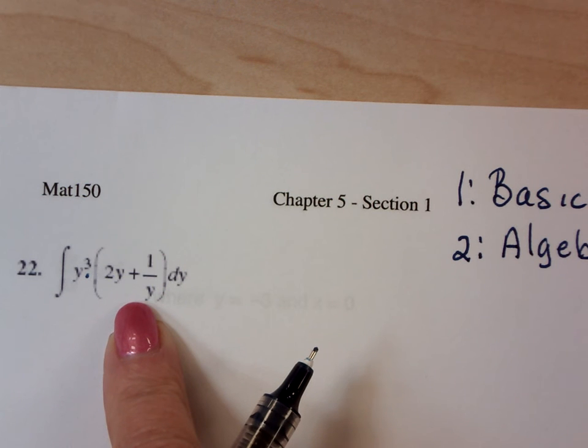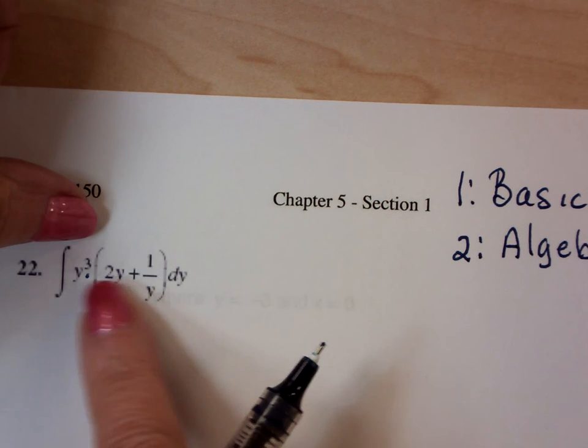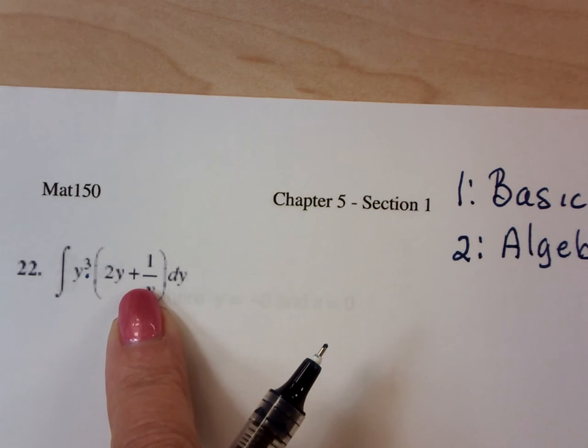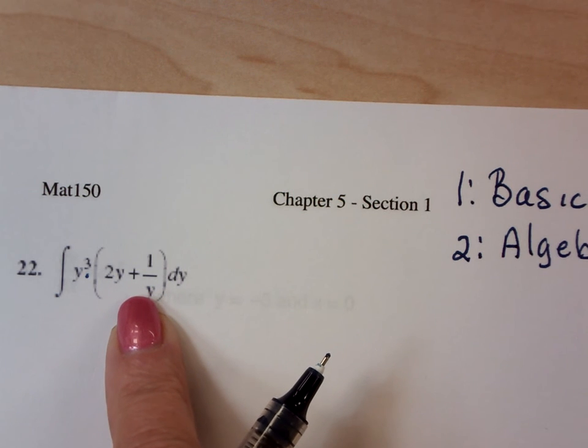That's all available to me. I don't have a constant. I don't have an x to the n, and you say, well, yes, you do. You have a y cubed here. But it's multiplying times something. So I don't have anything that's got an integrand with a multiplication in it. So it's not a problem that involves the basics.